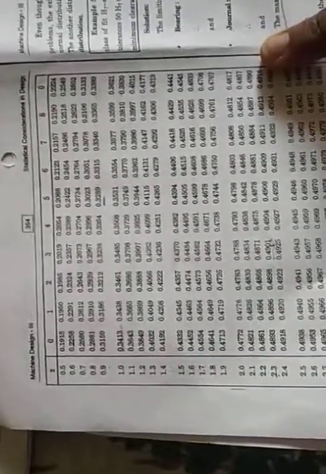Now we have to look into the normal distribution table to find out the area for z equal to minus 2.24.